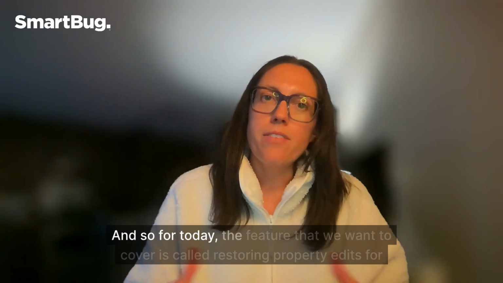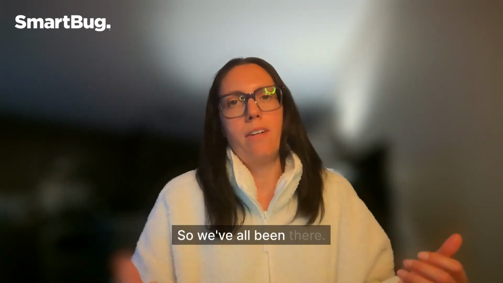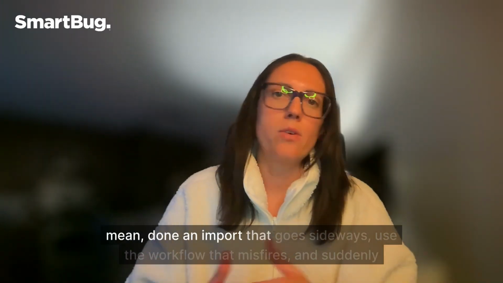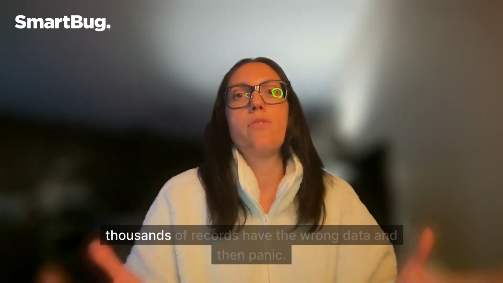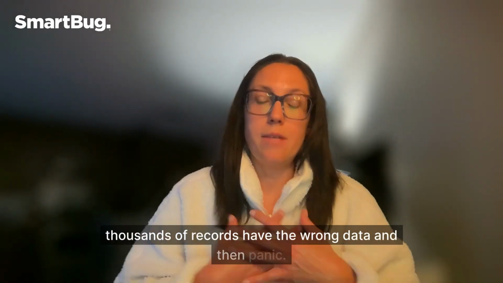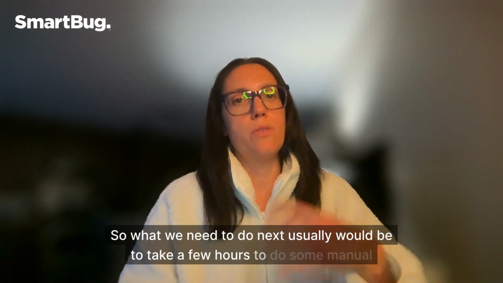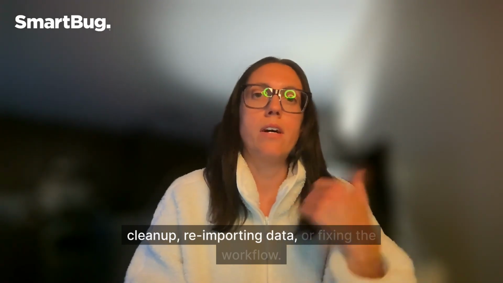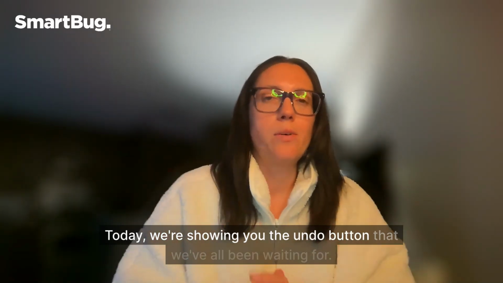And so for today, the feature that we want to cover is called restoring property edits for bulk changes. So we've all been there. I mean, done an import that goes sideways, used a workflow that misfires, and suddenly thousands of records have the wrong data, and then panic. So what we need to do next usually would be to take a few hours to do some manual cleanup, re-importing data, or fixing the workflow. Today, we're showing you the undo button that we've all been waiting for.